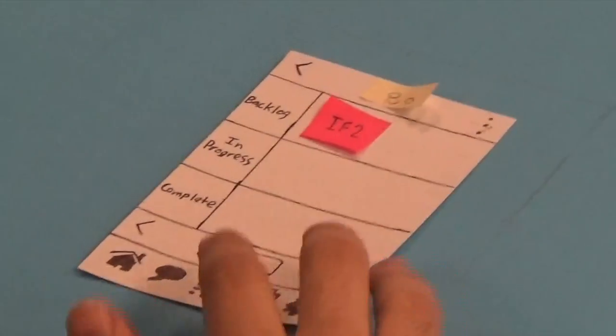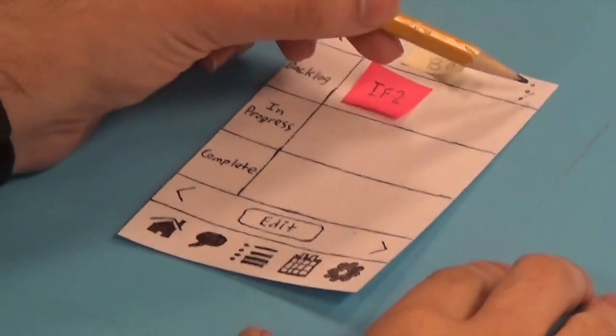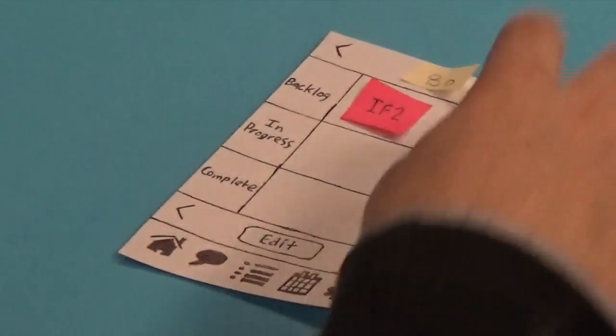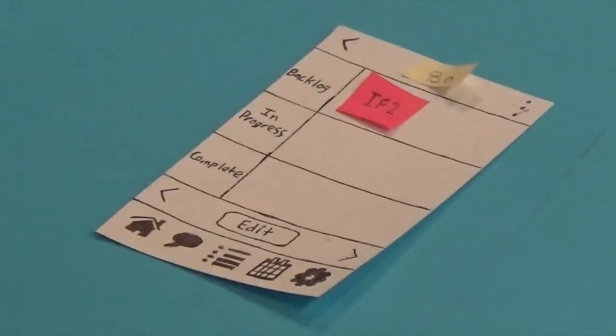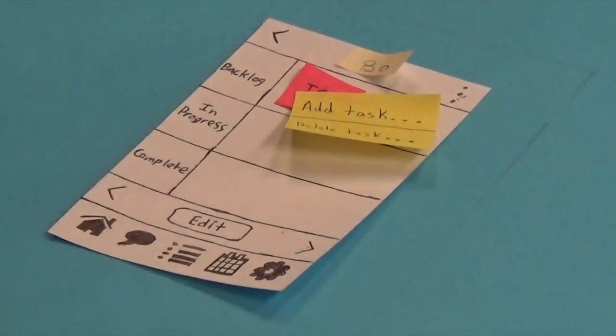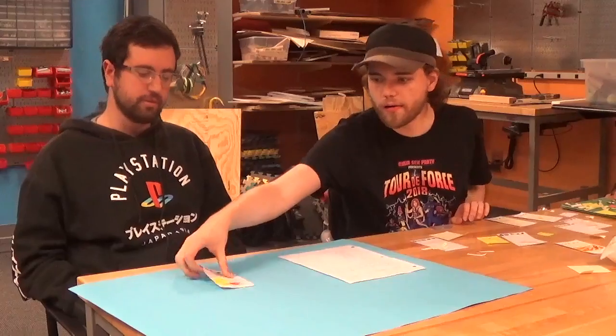Okay, so now I have to add a second task for him. This is the last task. Hit the 3 dots. Okay, I'm going to add a task. Click that.